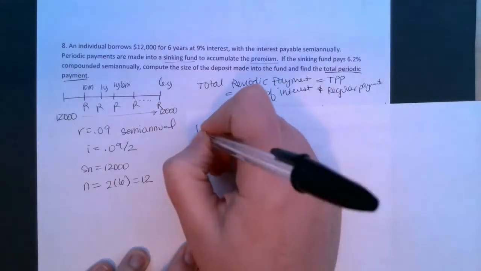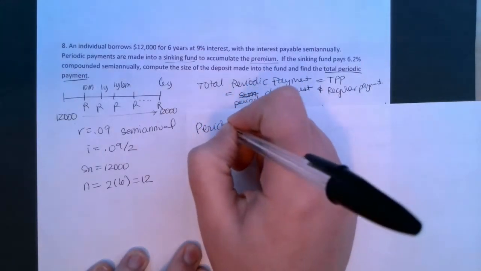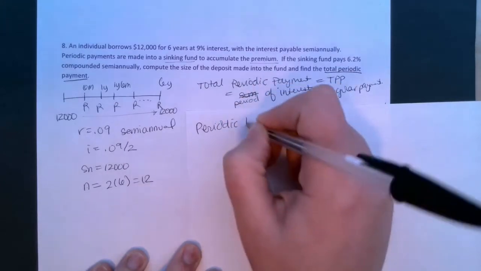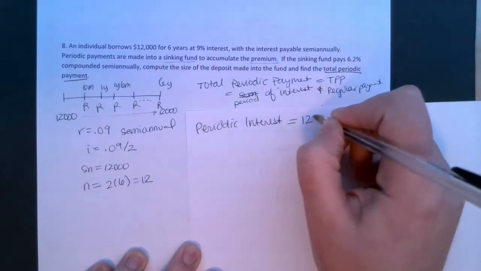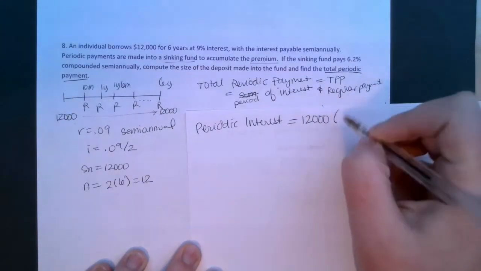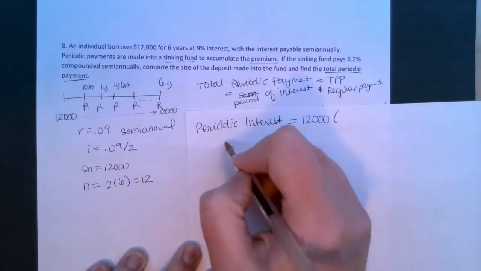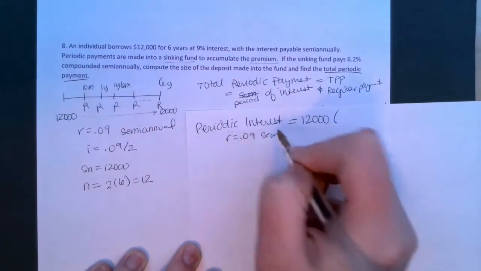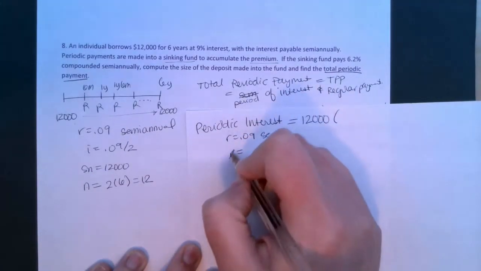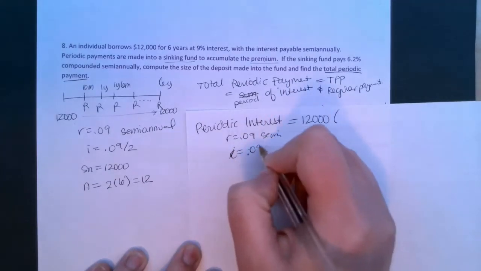Okay, so our periodic interest is going to be our loan amount times the interest rate. So the interest for the loan was 0.09, and then again that's semi-annually, so that means our I is 0.09 over 2.